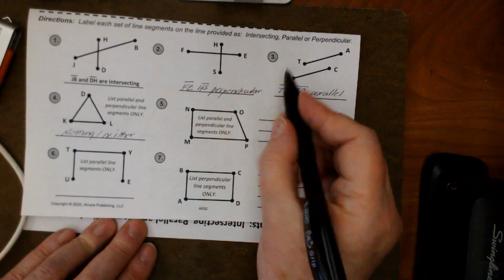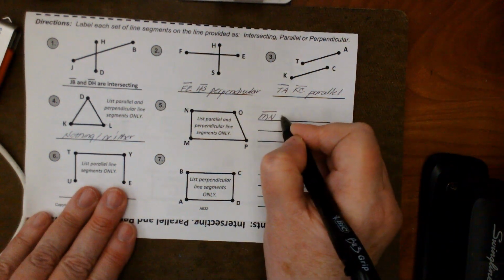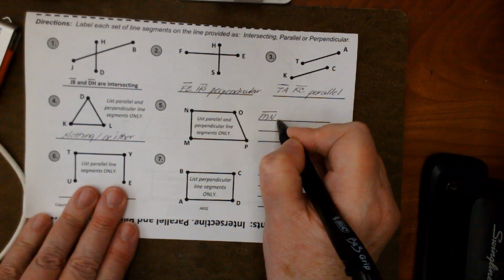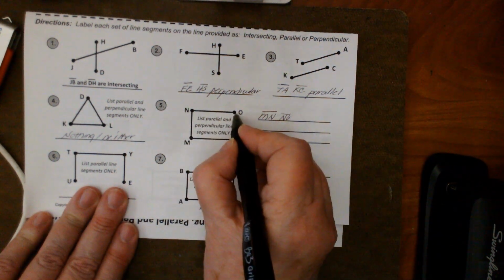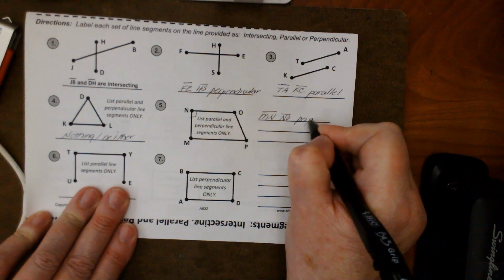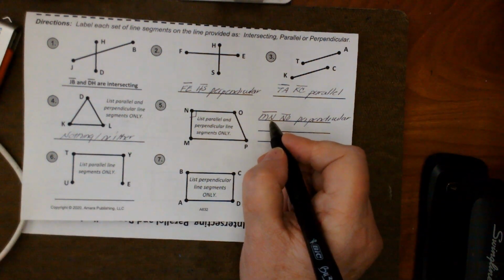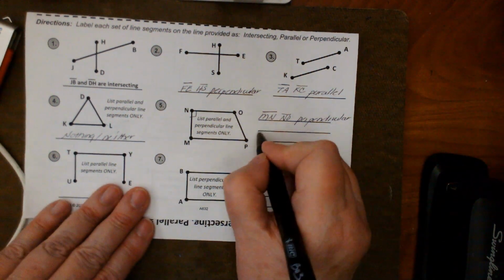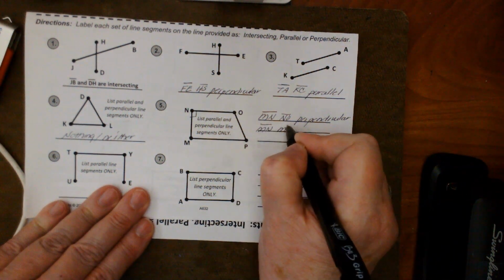And then here, M, N, remember the symbol, N, O, are perpendicular. So you go up here, you go here, you have the 90-degree angle there. So that's perpendicular. And then we have M, N, M, P. Don't forget the symbol.